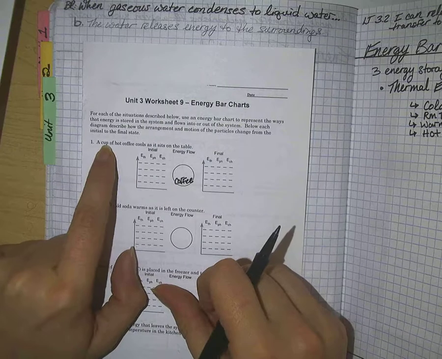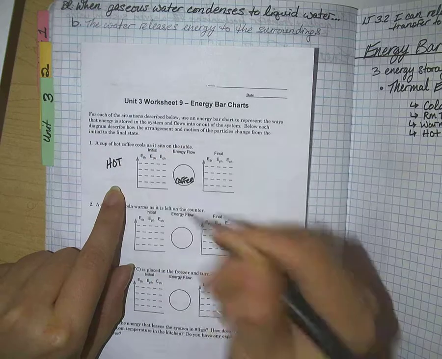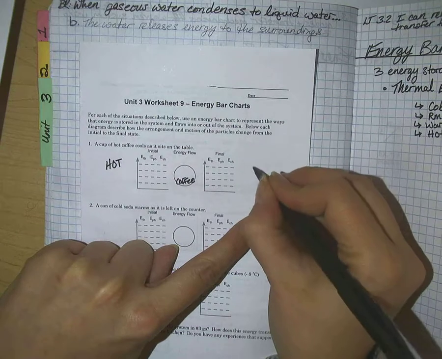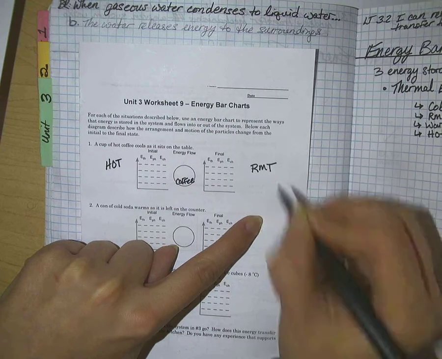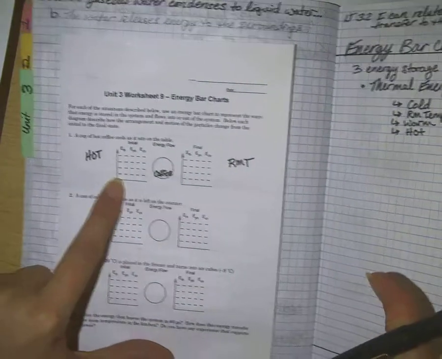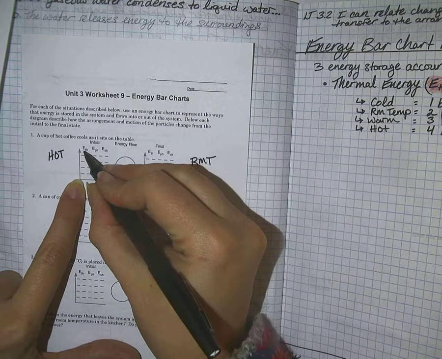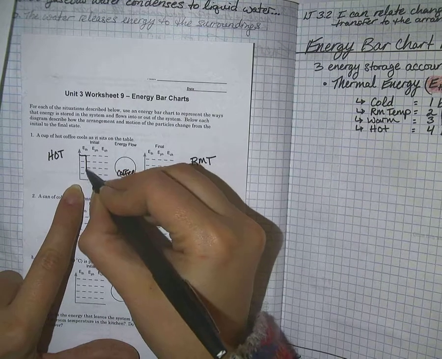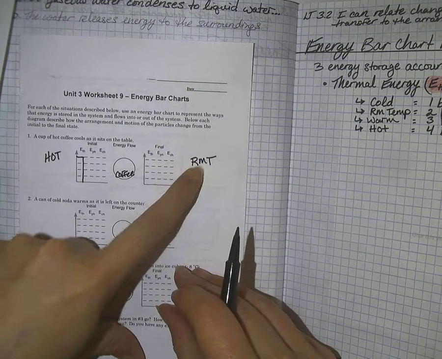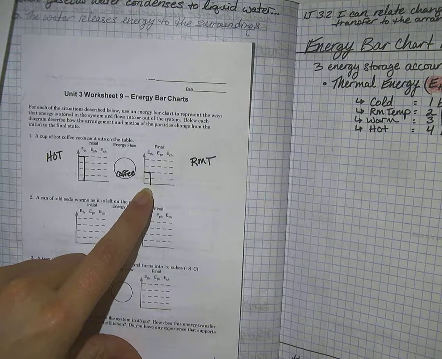And as you read it, it says it starts out as hot coffee, right? So in the beginning, it's pretty hot. And then it's going to cool to probably room temperature as it's sitting on the table. Okay? So hot, go back to your notes over here. Hot was 4 bars, right? So under where it says ETH, thermal energy, we're going to draw 4 bars. And then it goes to room temperature, and room temperature we said is going to be 2. So 2 bars.